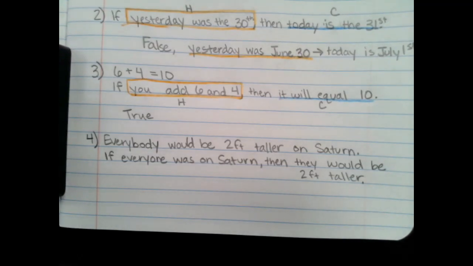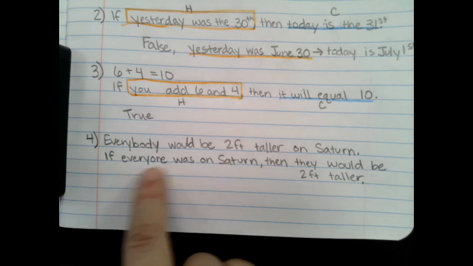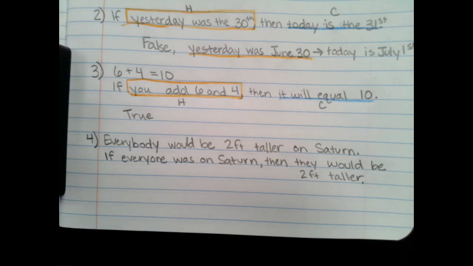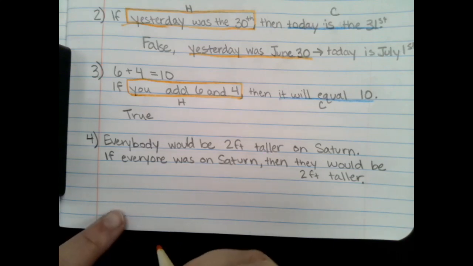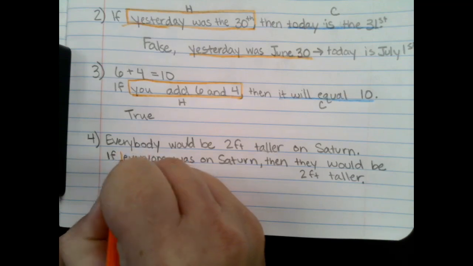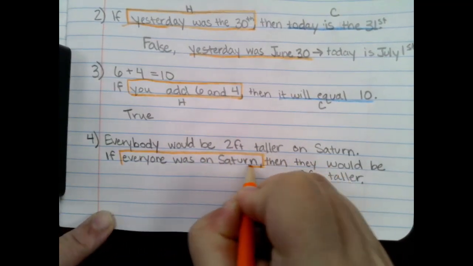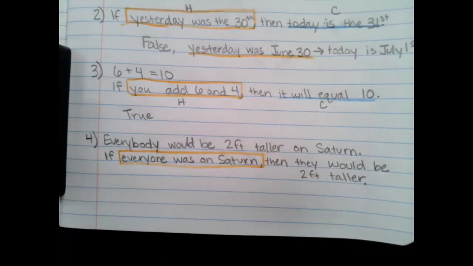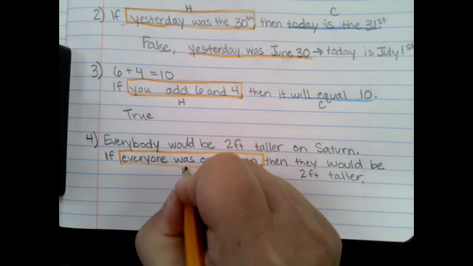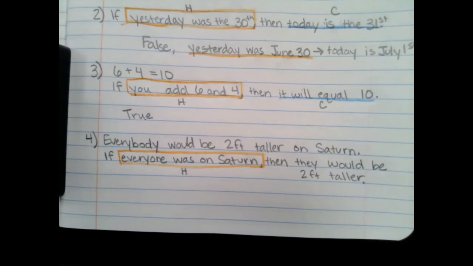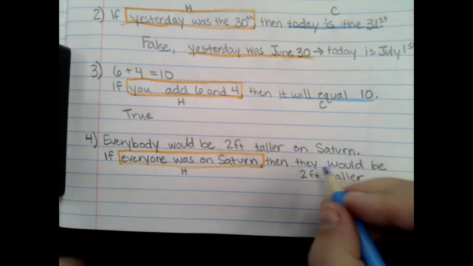And you could change that everyone part, so you could say, like, if you were on Saturn, then you would be 2 feet taller. Or if people were on Saturn, then they would be 2 feet taller. That everyone part could change. So what's our hypothesis? Everyone on Saturn. And our conclusion? They would be 2 feet taller.